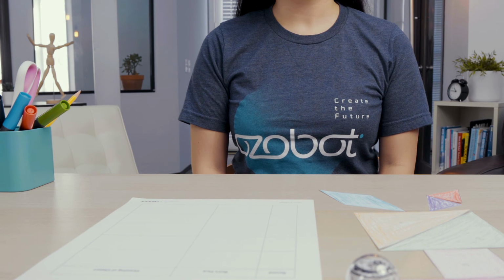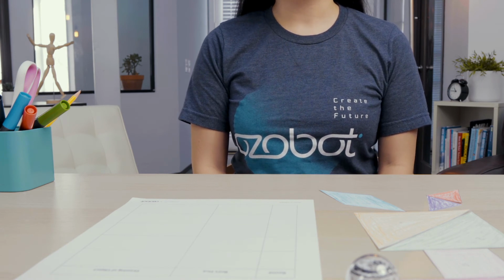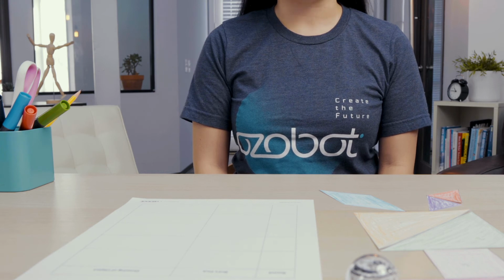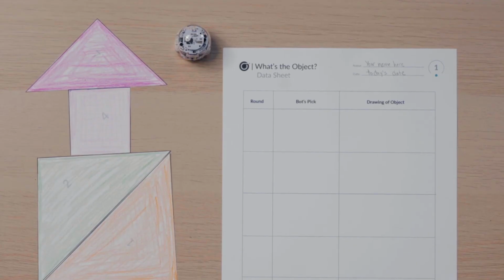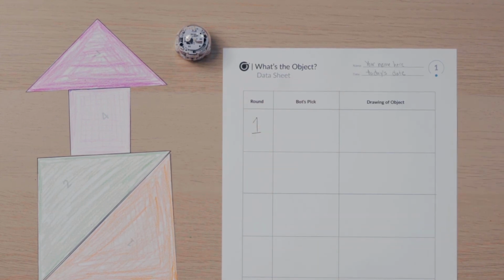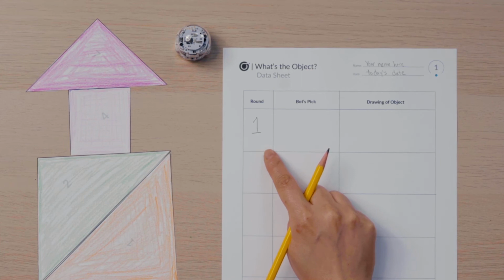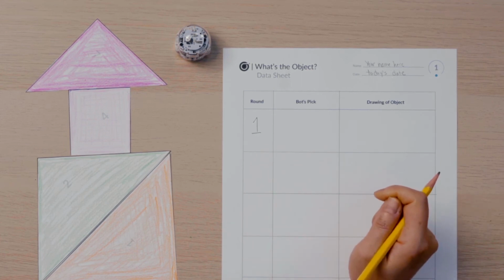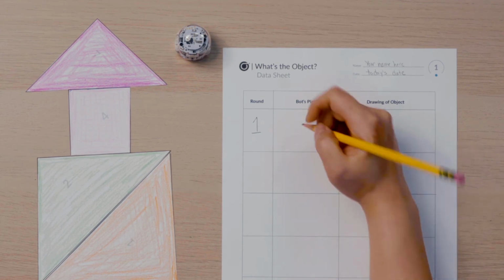You will record your data, or the information about your bot's choices and your models, on the What's the Object data sheet. Let's look at my sheet. The first column is the sequence, or order, of the rounds you complete with your bot. I wrote the number 1 since I have only run my bot once. The second column is to write the name of the object your bot chooses. I wrote rocket.